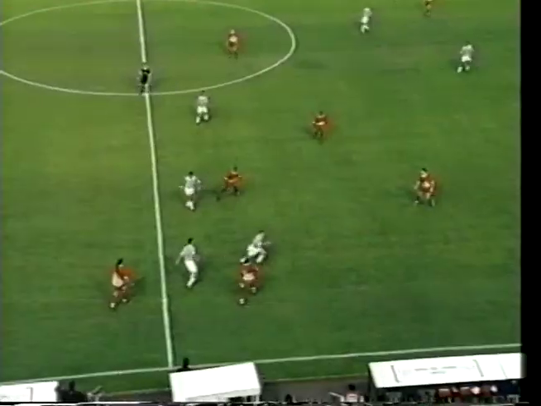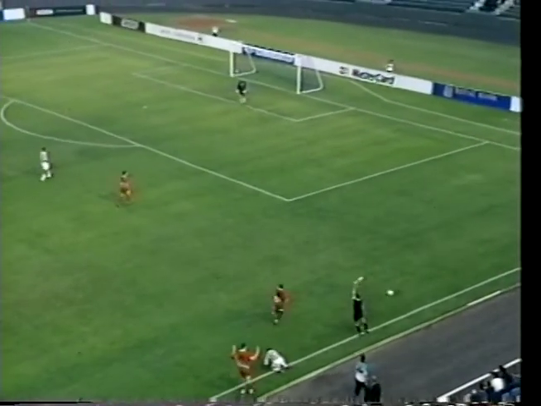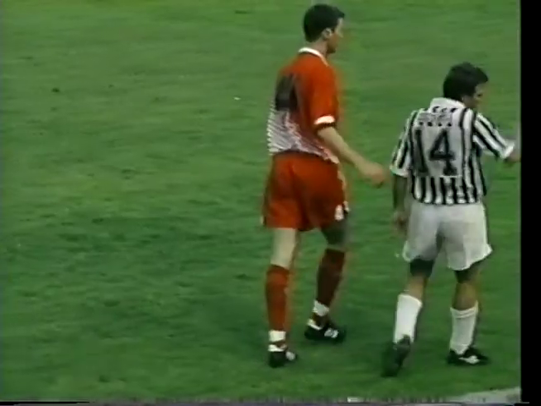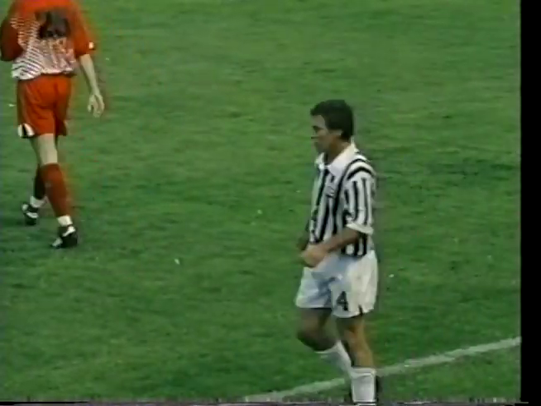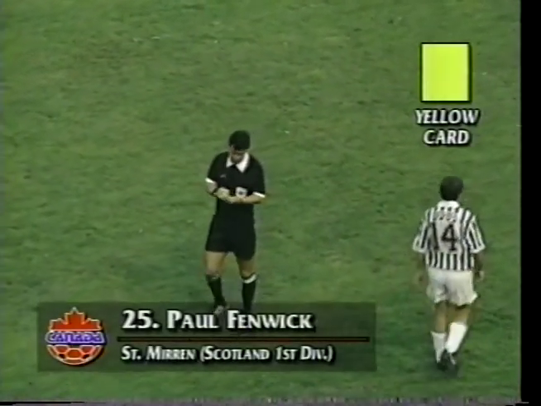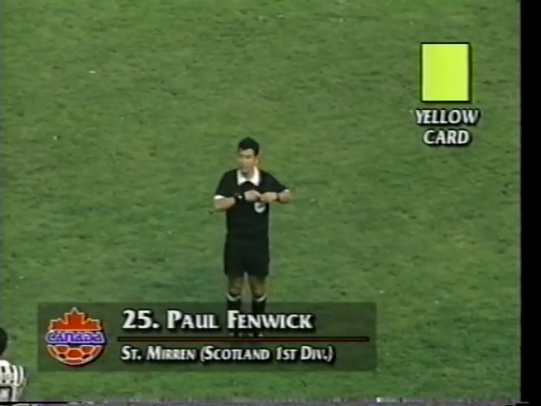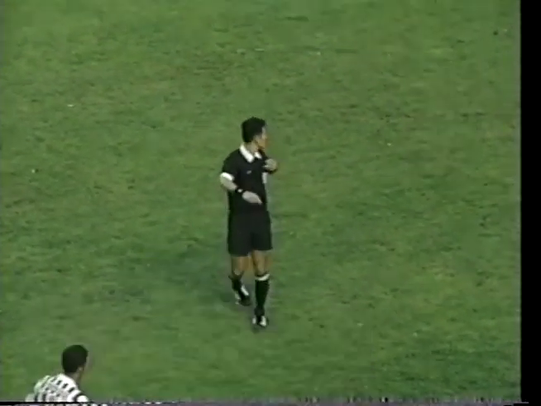Controls nicely now. Tried to find Fletcher on the wing, but opportunistic pick there from Ramirez. Goes down hard. Actually, it's a yellow card here. Paul Finnick, number 25. That's the 5th yellow card of the game.